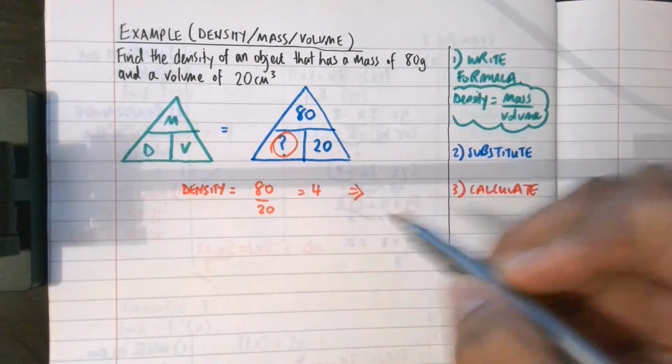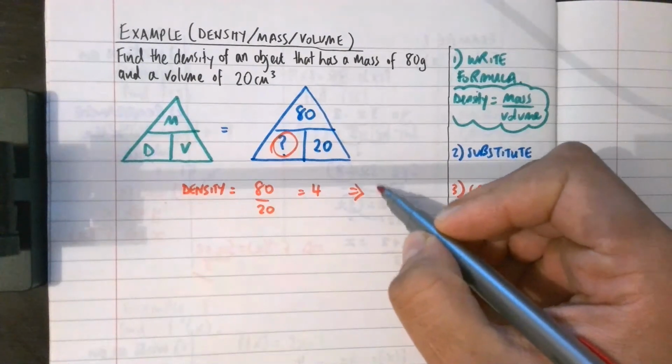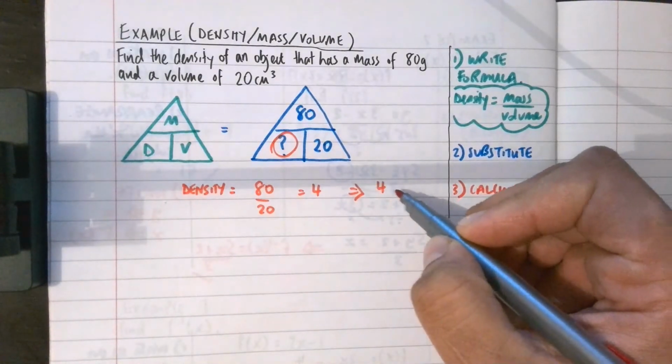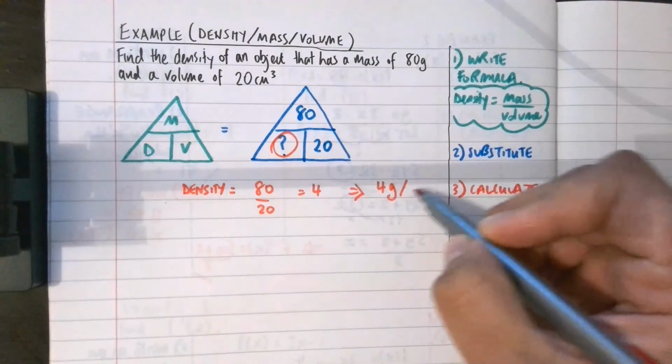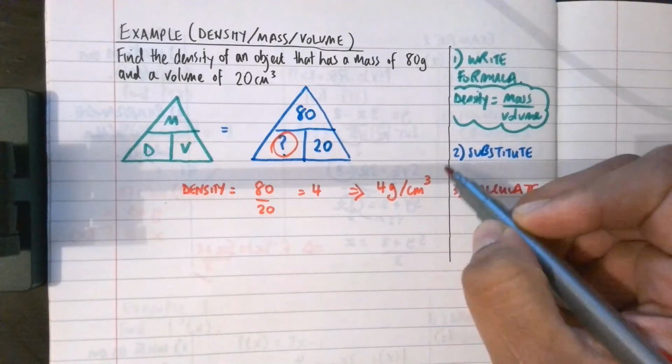But because the mass was in grams, it's going to be 4 grams per centimeter cubed because the volume was given in centimeters cubed. Right?